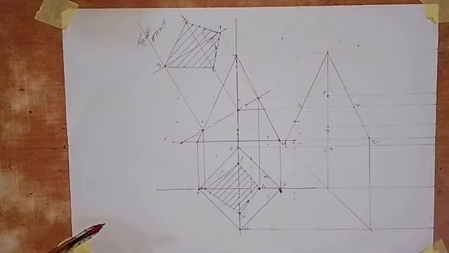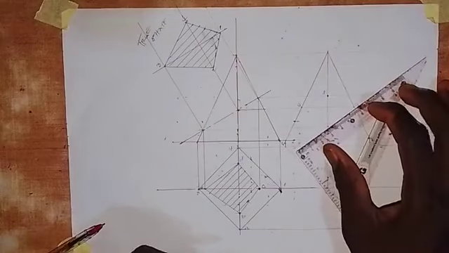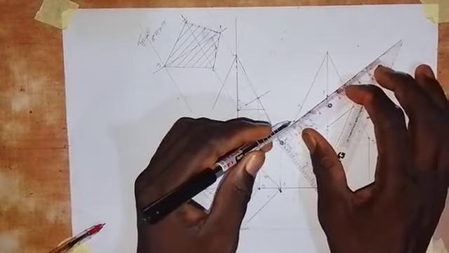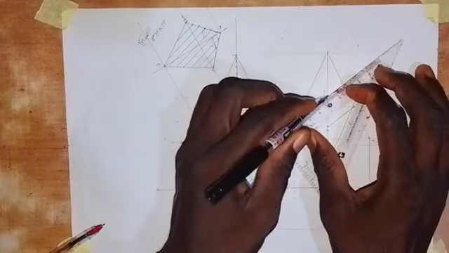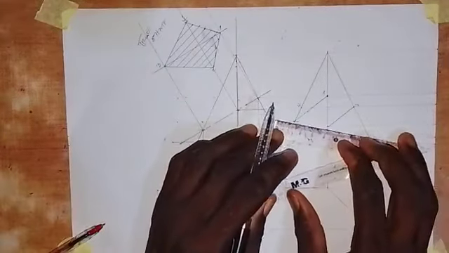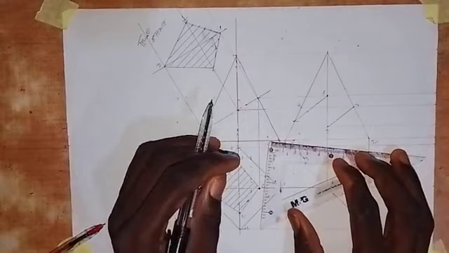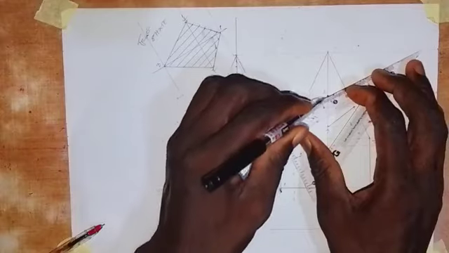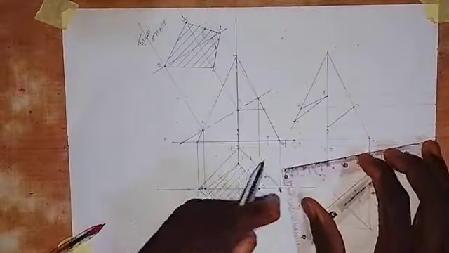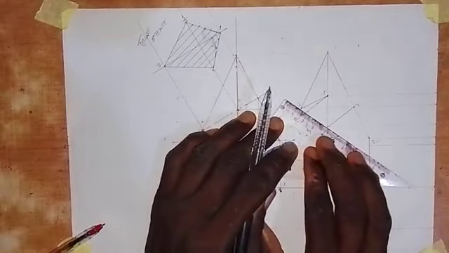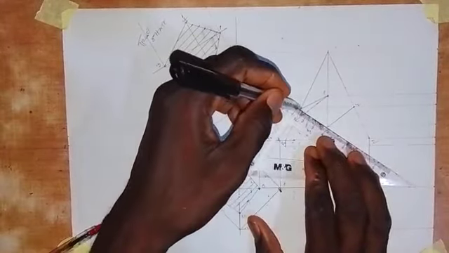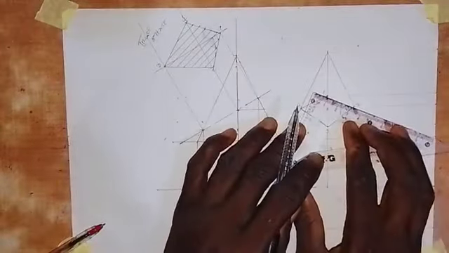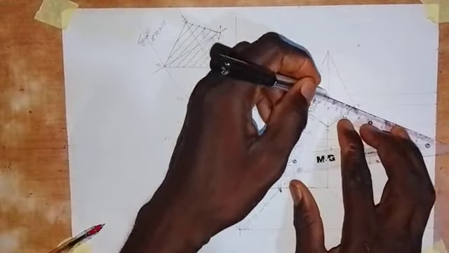So we connect these points together. This is how they are connected. You join this with this. Join 1 and 4 together. Then we join 3 and 4. Sorry, this is point 4. Okay, so that's point 4. Then we join 3 and 4 together, and then we join 1 and 2 together like this.